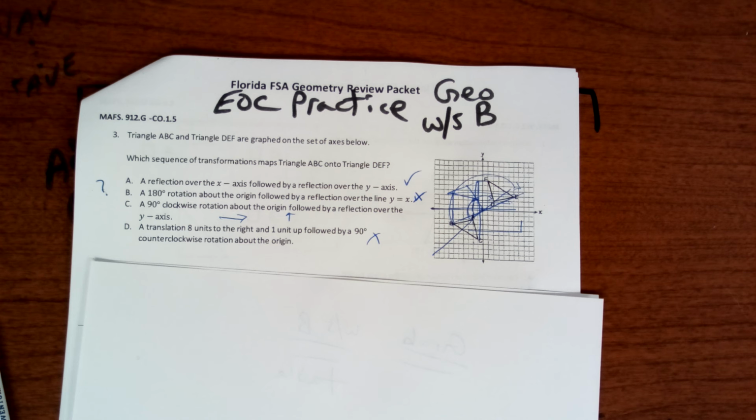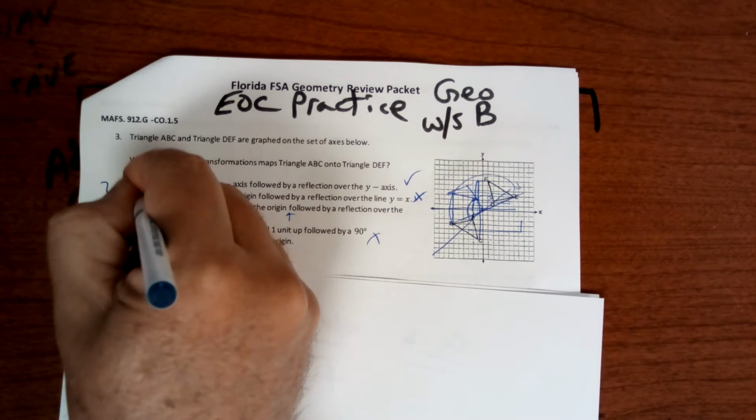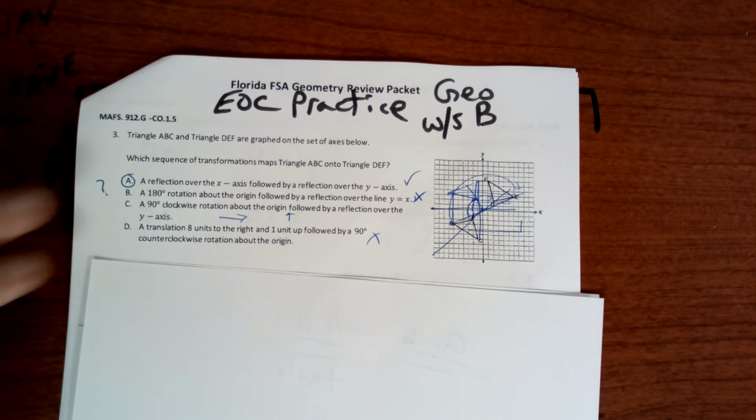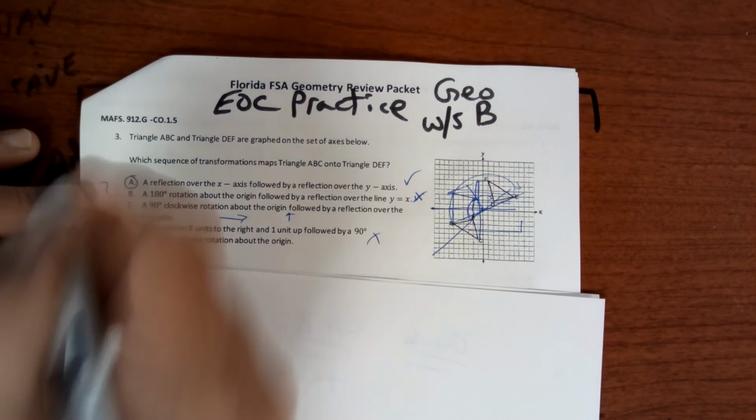So this one right here is number 3 on the back side. Let me see what we have. So on this one right here, we actually have the answer as this one right here, okay? And that's the one that I liked originally, but really you have to go through each one of these. So this one requires a little bit of time.